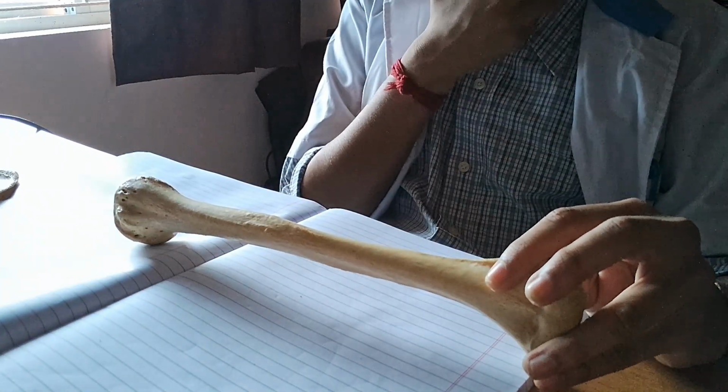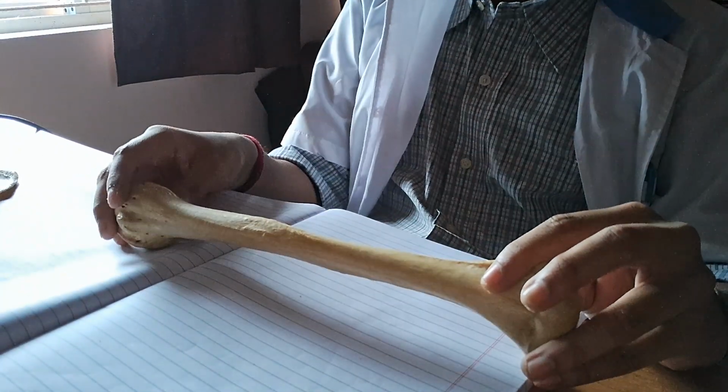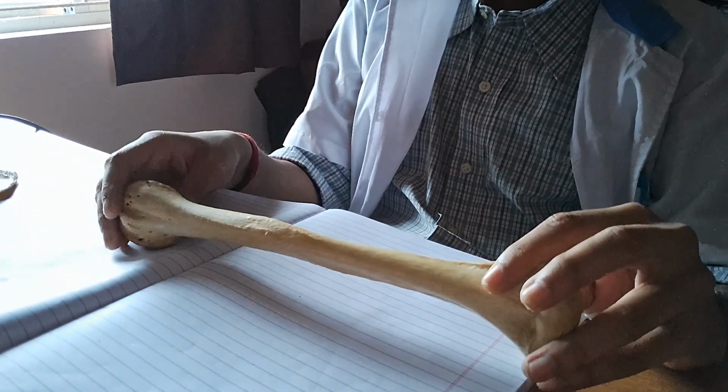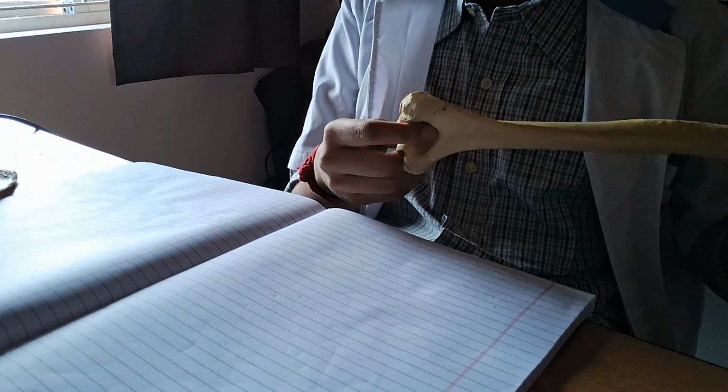So if you are asked to hold it in anatomical position, you have to keep some points in mind. The head is directed medially and backwards. The olecranon fossa is present posteriorly. That's it. And your anatomical position will be like this.